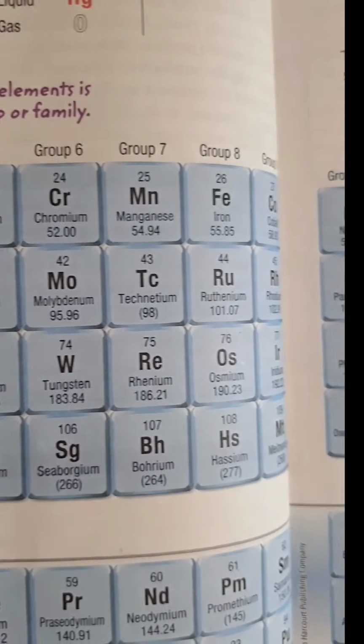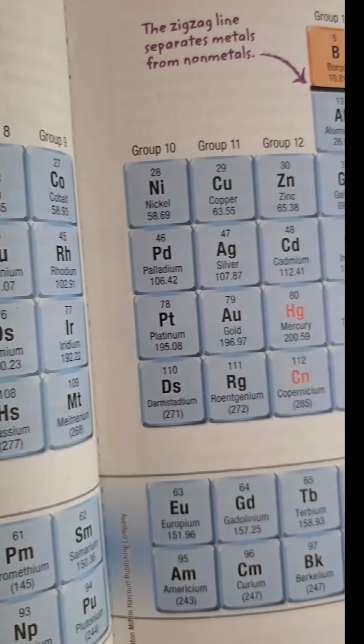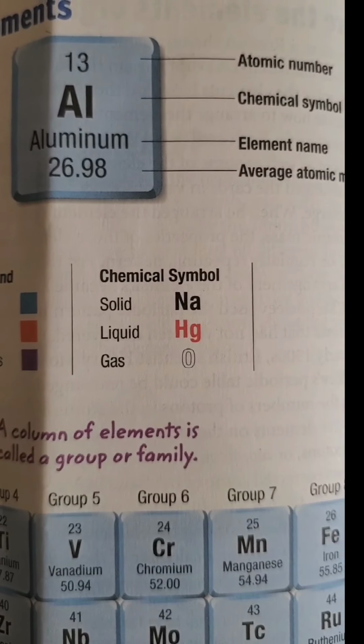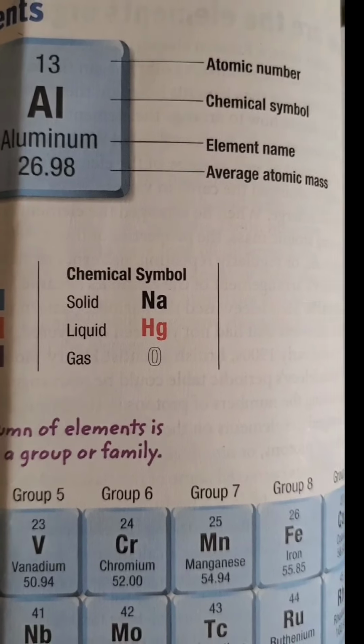These are how all the elements are represented on the periodic table: an atomic number at the top, the symbol, and at the bottom, the mass number. So each element is represented in that way.